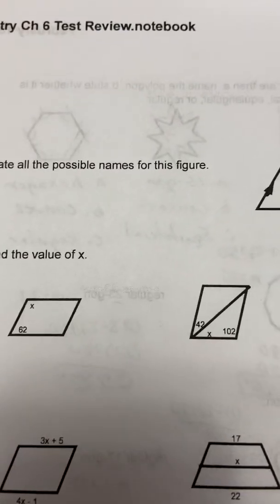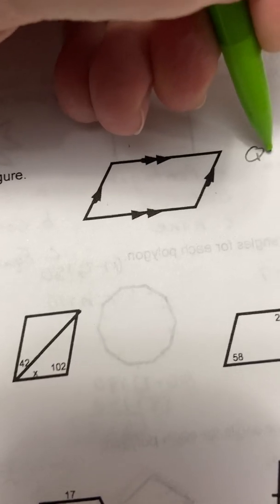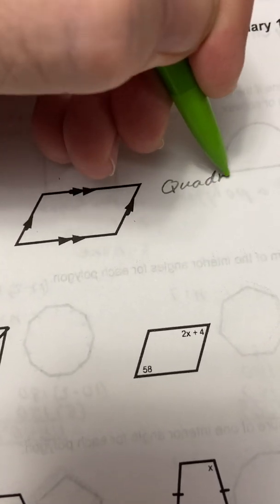All right. Next figure says state all the possible names for this figure. All right, so starting off, it's got 1, 2, 3, 4 sides, so that makes it a quadrilateral.